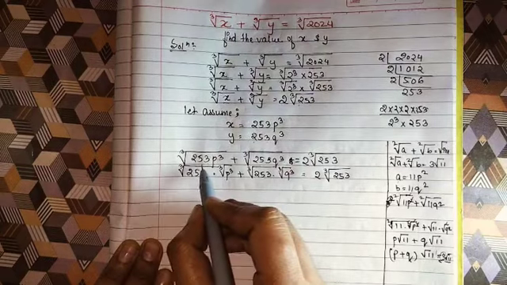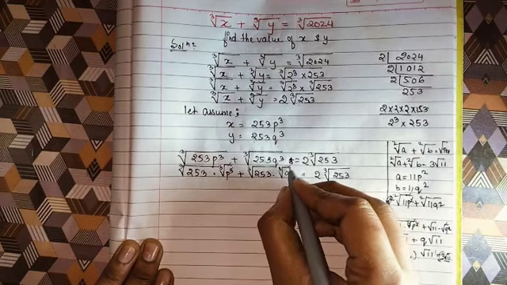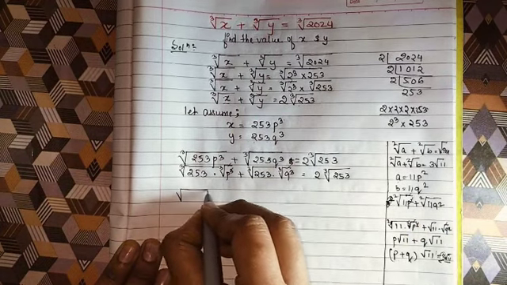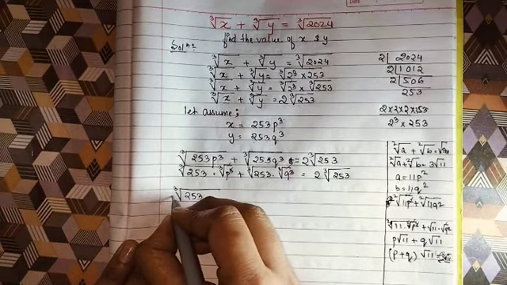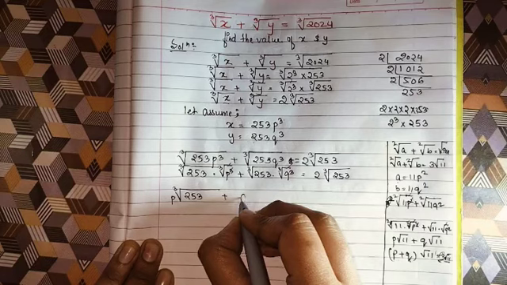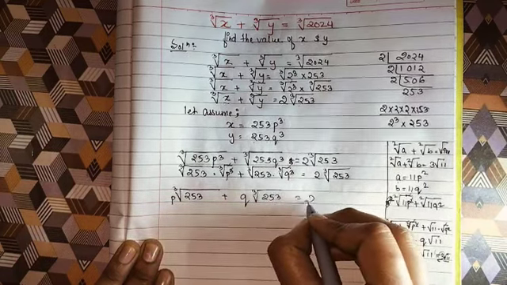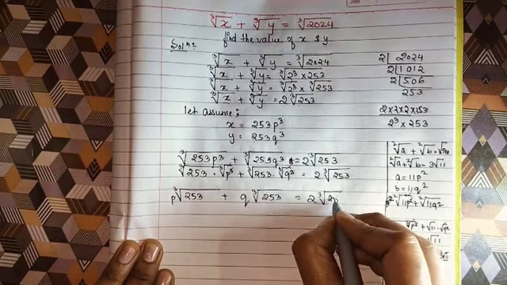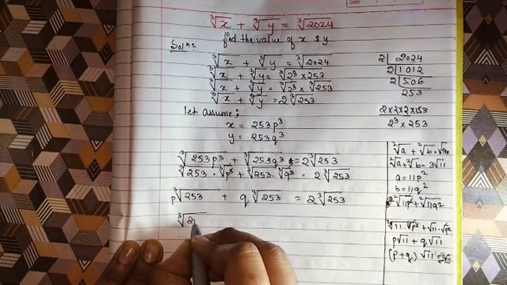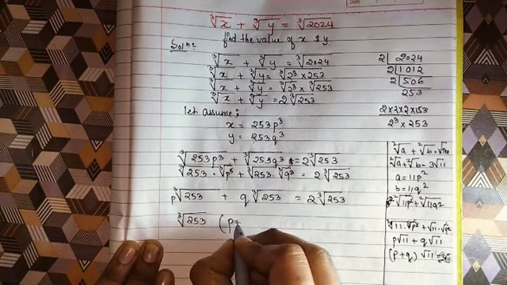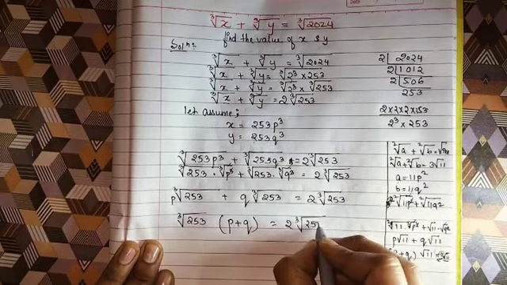What I have done is I have separated these two numbers so that I can cut this down. So this and this get cancelled out, this and this get cancelled out. So we will be left with cube root of 253, and here I have taken this number here, plus here this and this got cancelled out. So we will be left with cube root of 253 is equal to 2 cube root of 253. Now what I can do is take cube root of 253 as common, and I will be left with p plus q is equal to 2 cube root of 253.